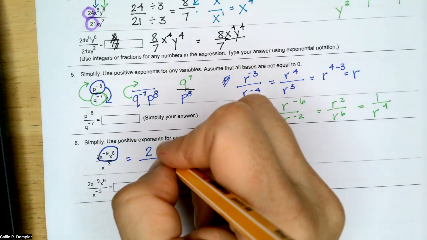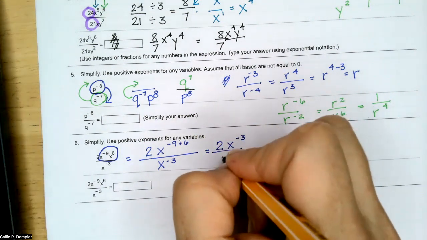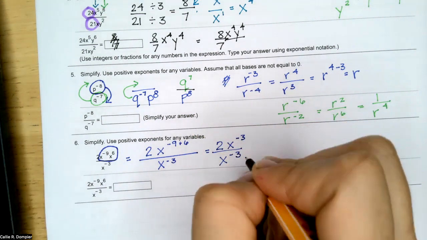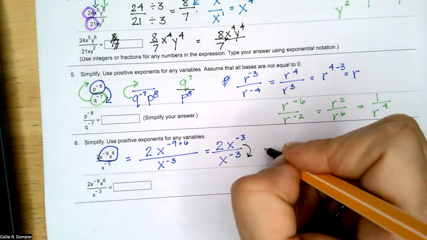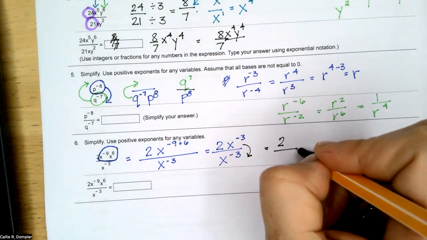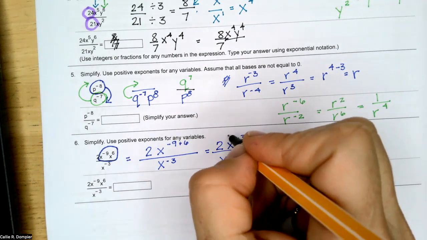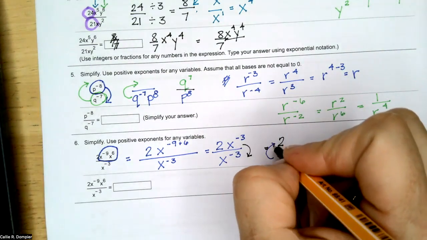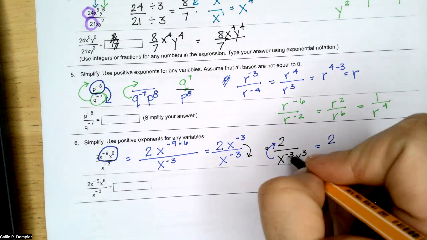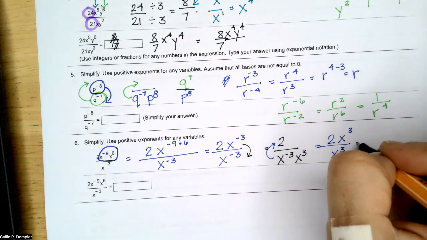The 2 remains up here. x, negative 9 plus 6 is just negative 3. And down here we have x to the negative 3 as well. If I want these to be positive, I'm going to switch them. So that becomes 2 over x to the negative 3rd, x to the positive 3rd, because I moved that, right? And then remove this one. Becomes 2x to the positive 3, x to the positive 3.